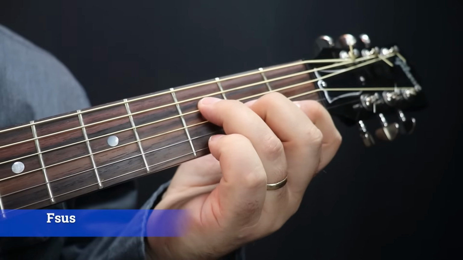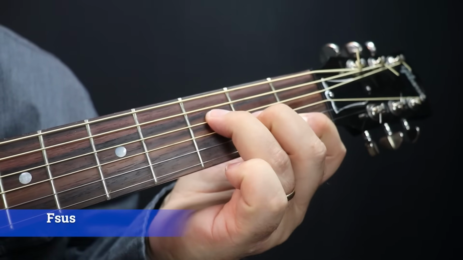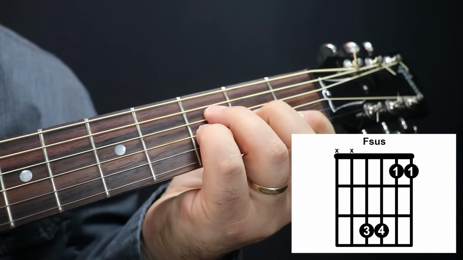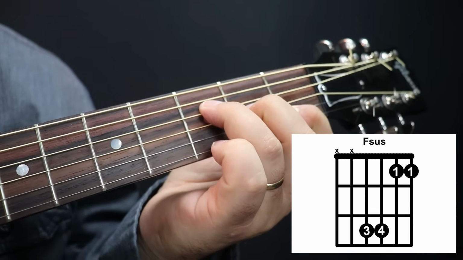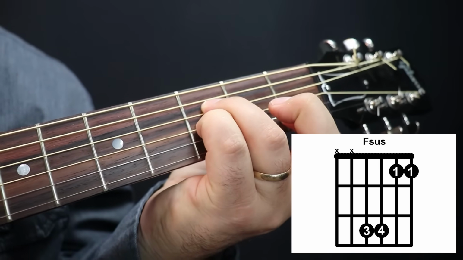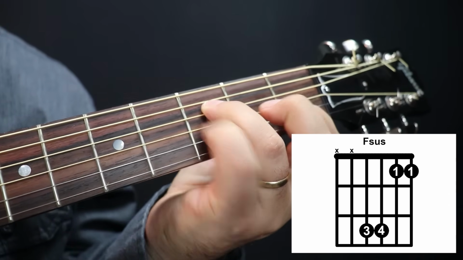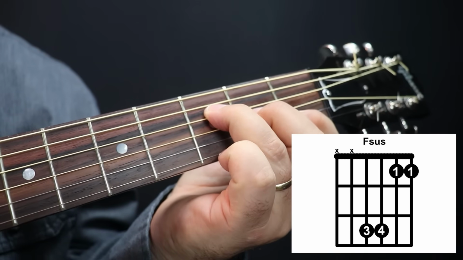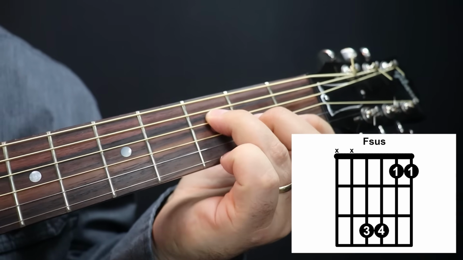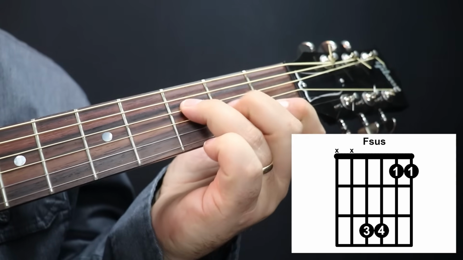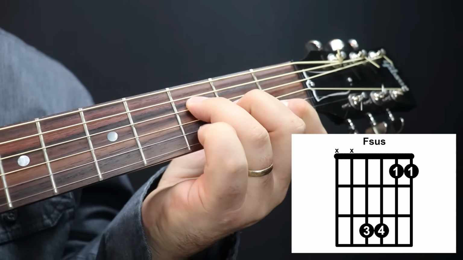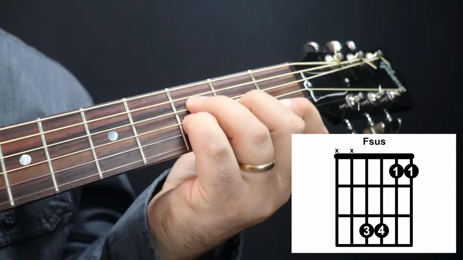Your F suspended chord is just going to be like this. You're playing your F major chord here, and you're going to drop finger 4 down on fret 3, string 3. As your F suspended, play your F major, and you're going to drop your finger 4 down on fret 3, string 3.